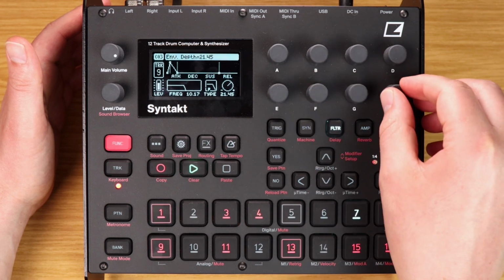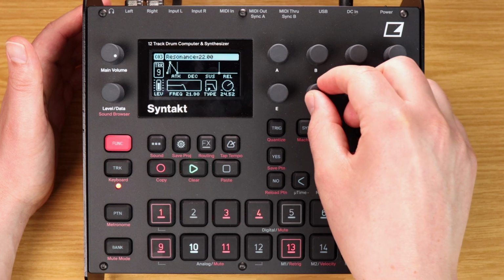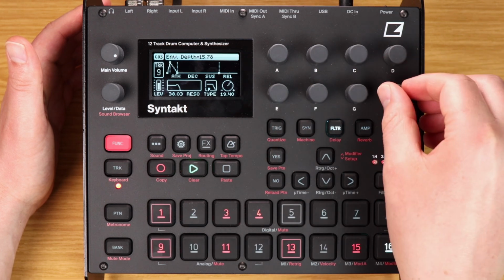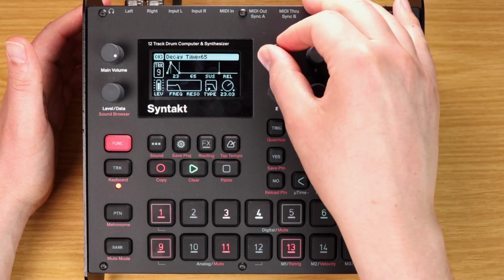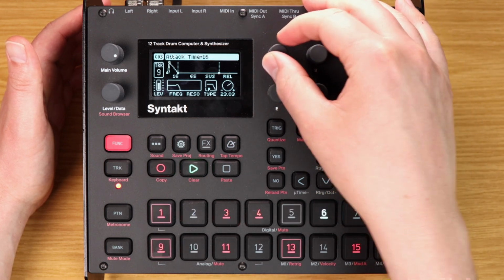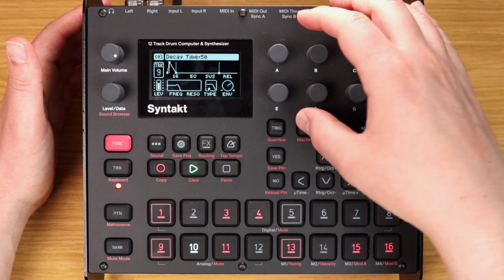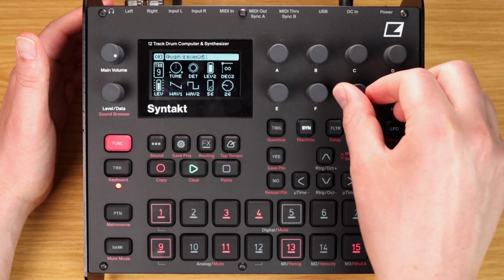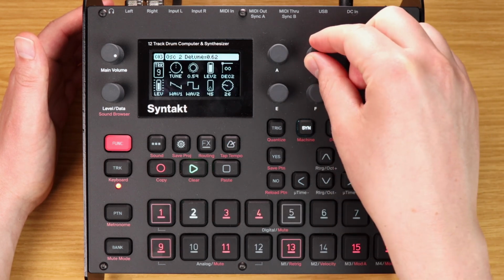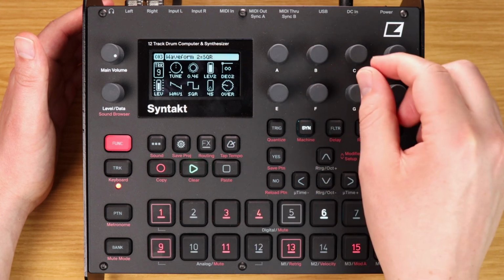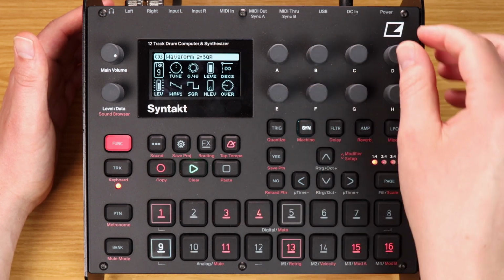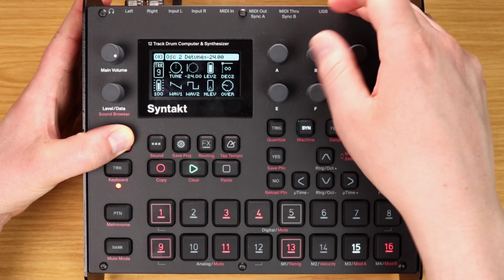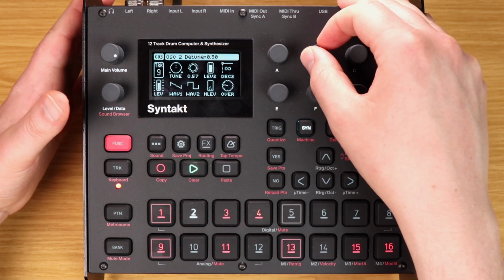Probably too much resonance as well. That sounds pretty cool. Yeah, let's go for detune.